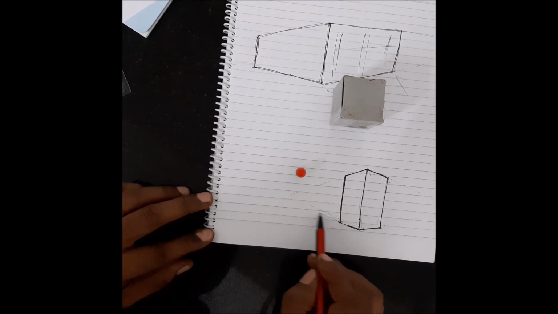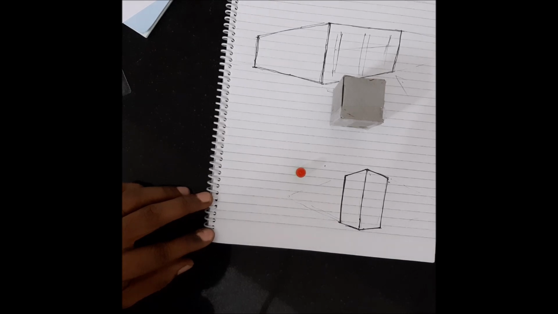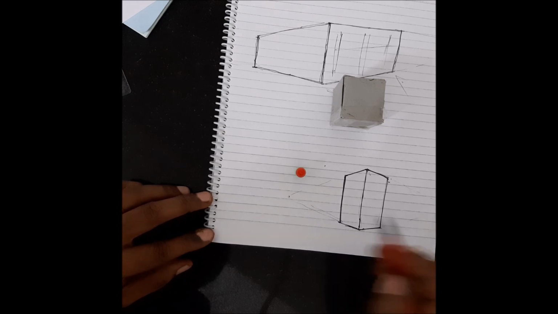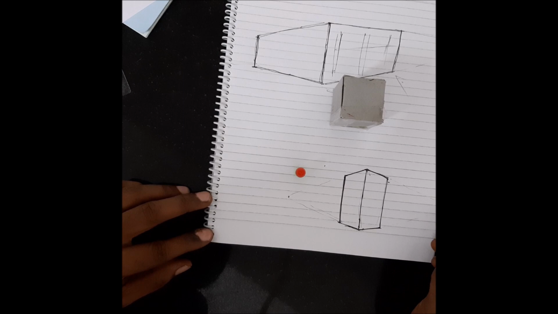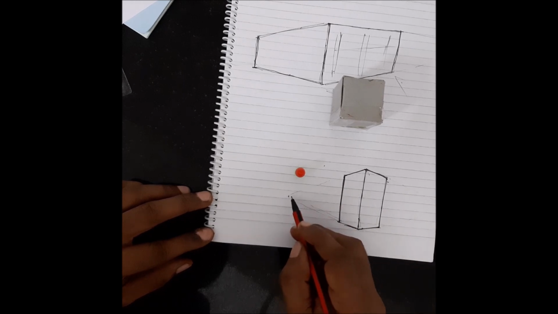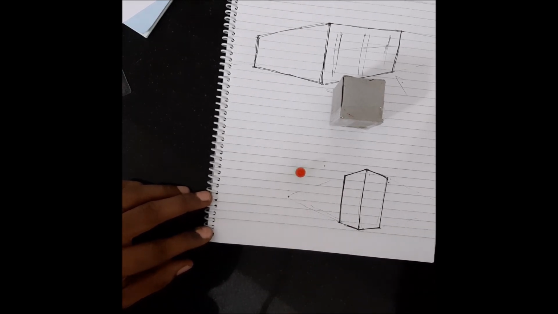That's a specialty of perspective projection. Mind you, in the first example I showed you a vanishing point. In this case, you have two vanishing points, one on this side and one on this side. So it's called a two-point perspective. We'll see that later.